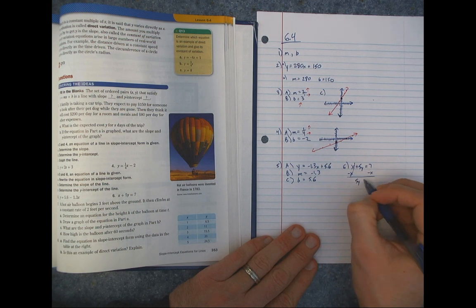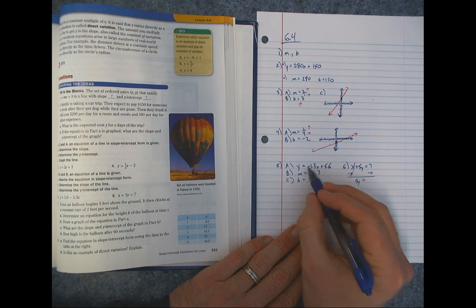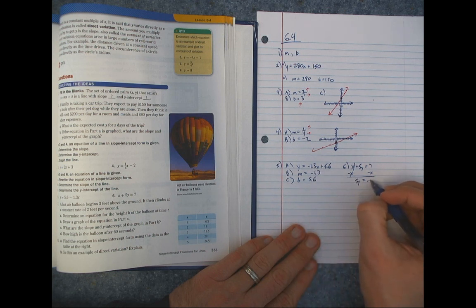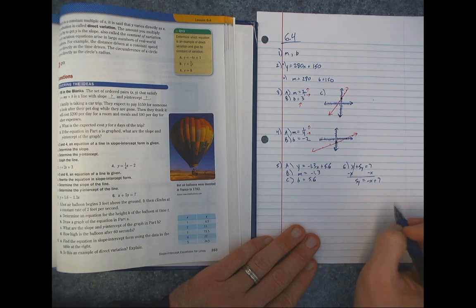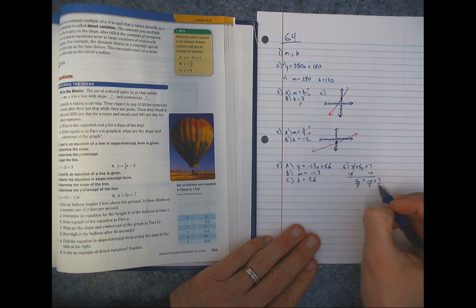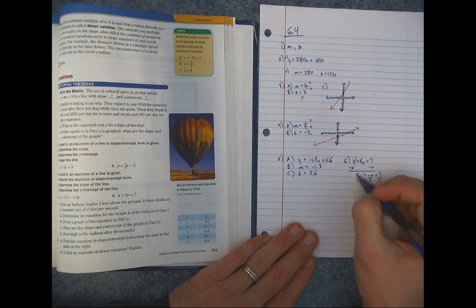So now I have 5y still. On this side, I'm going to go ahead and put it in this order where the x comes first. So negative x, positive 7. I got to get rid of this 5, so I'm going to divide by 5. Everything gets divided by 5. So this goes away. Now I'm in good form because it's y equals.